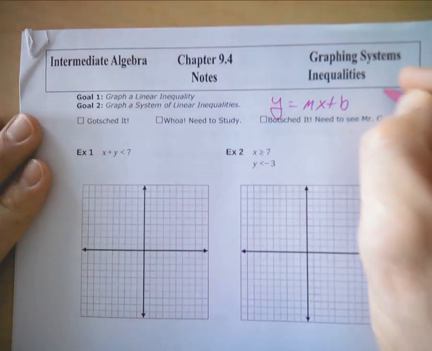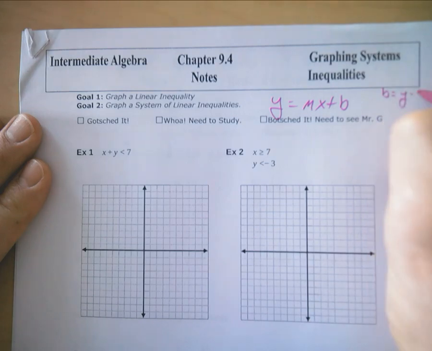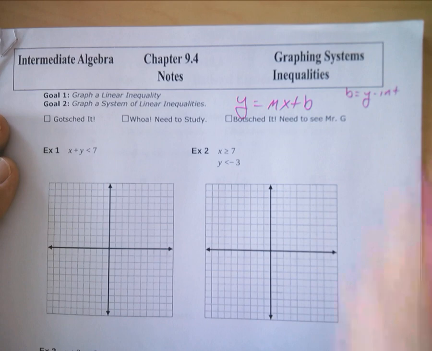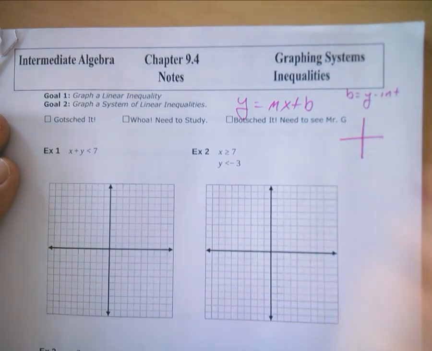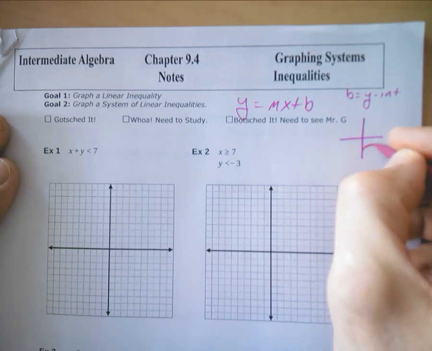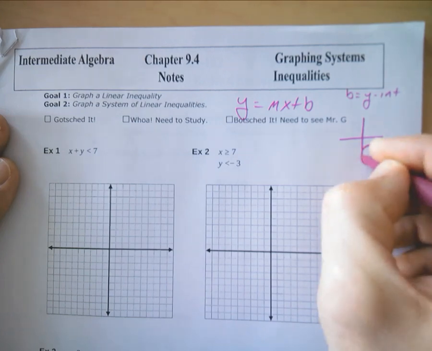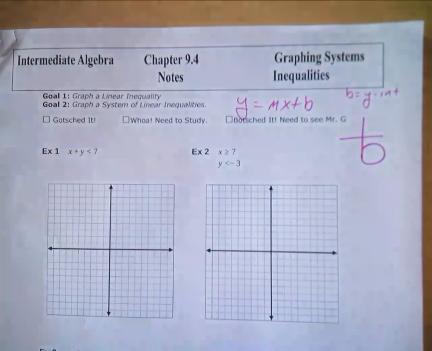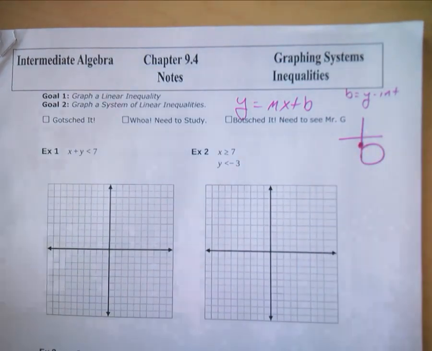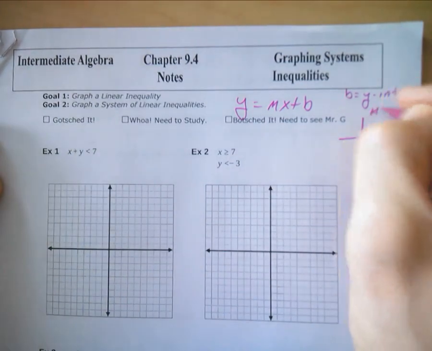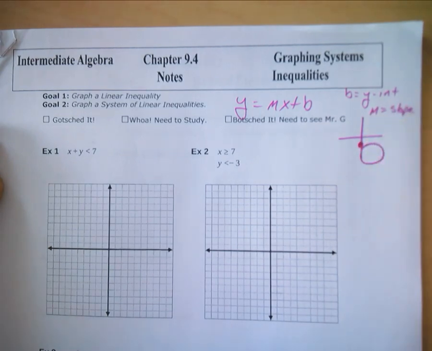Remember, the b value is your y-intercept, where it crosses the y-axis. Just a reminder, when you have an x and y-axis, I put a little hump in it, and that's your b value. The up and down axis is where we start. That's your b value. Put your pencil on the b, and then we'll need our m, which is our slope, which is our rise over run.